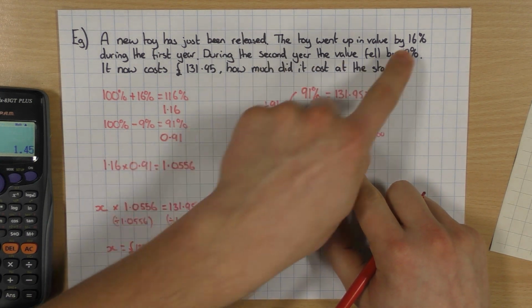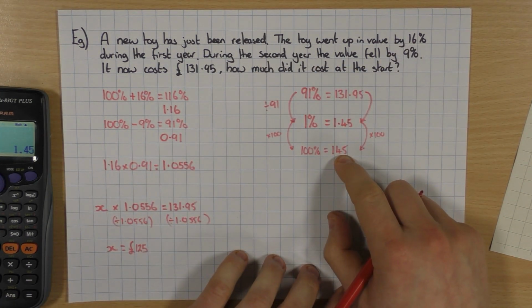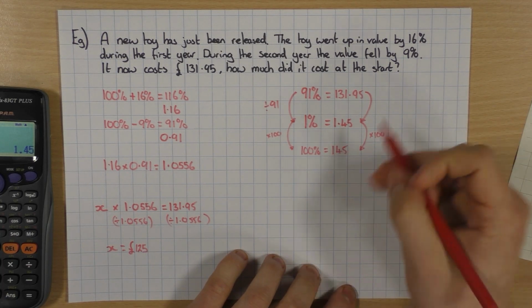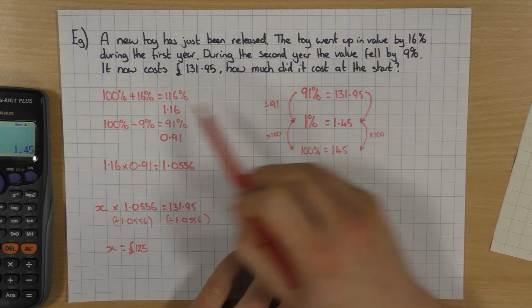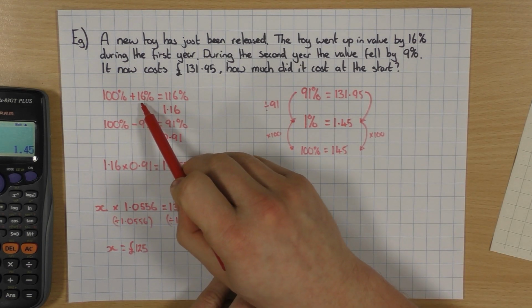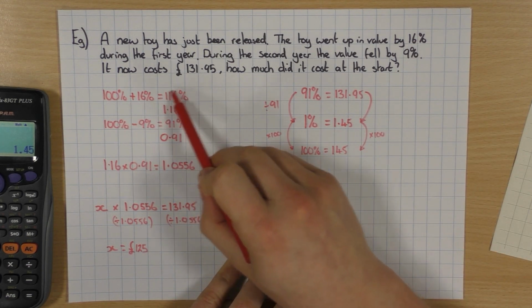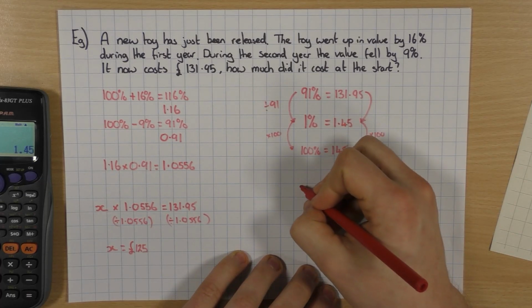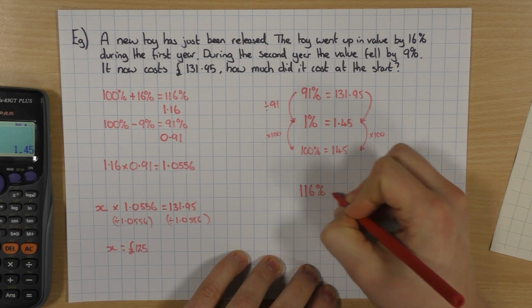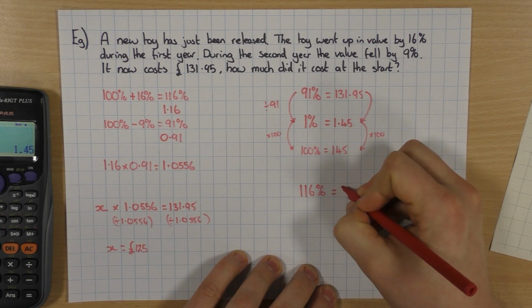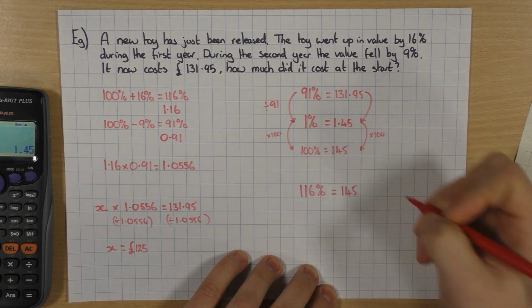So now I need to go backwards and get rid of that 16%. So again, if I had a toy and it went up in value by 16%, exactly the same over here, 100% plus 16% is 116%. So the new one, to go backwards one more year, is saying 116% equals 145.